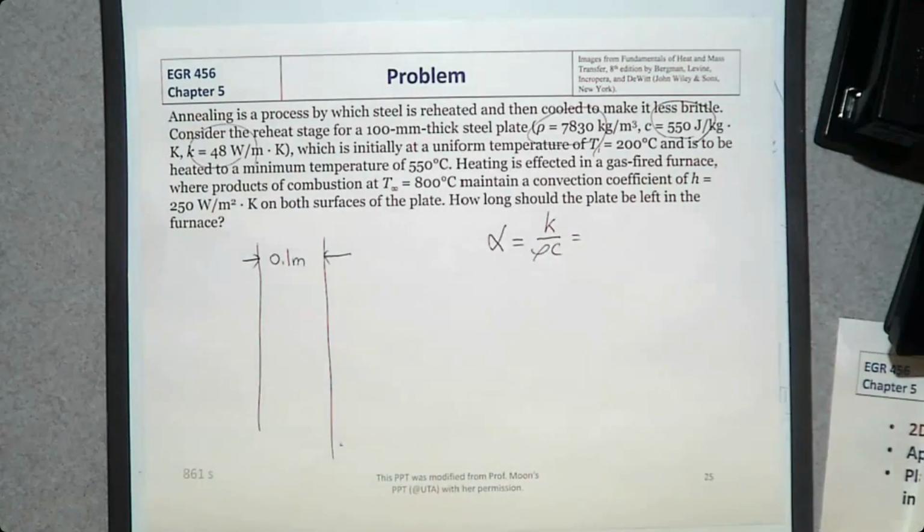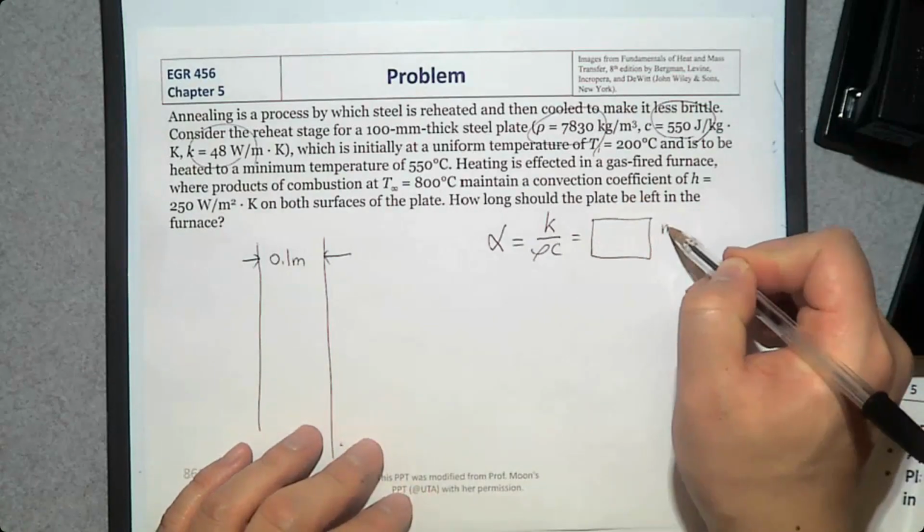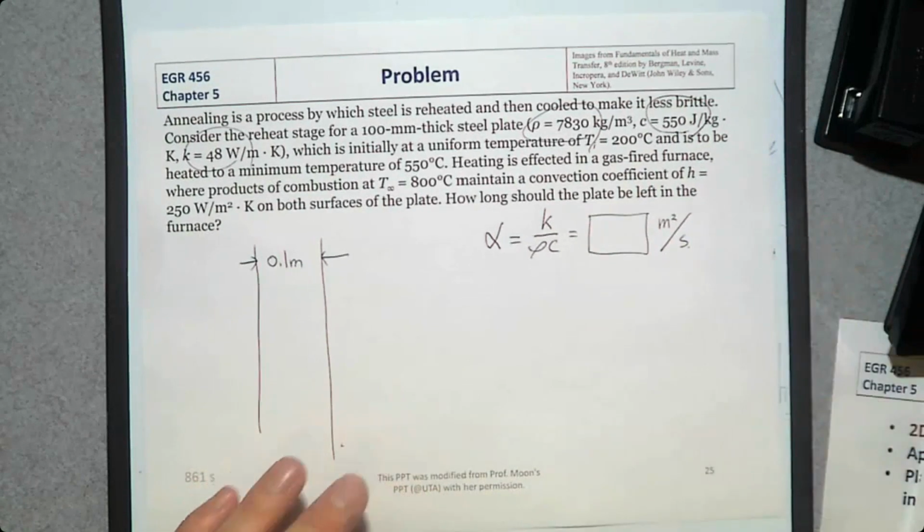Is that right? I don't know. You can calculate that, meter square per second. I can give you the unit.